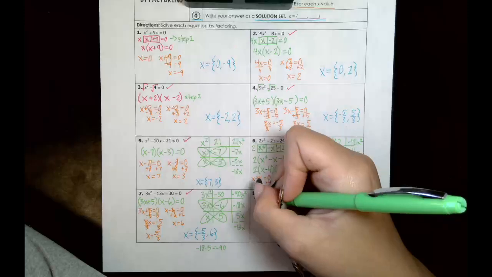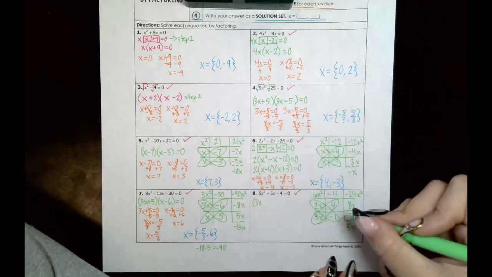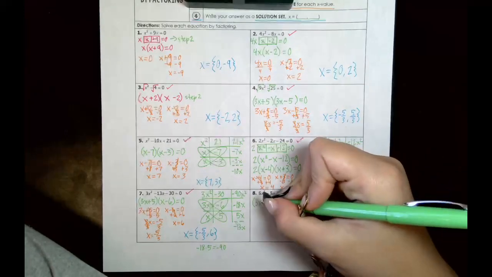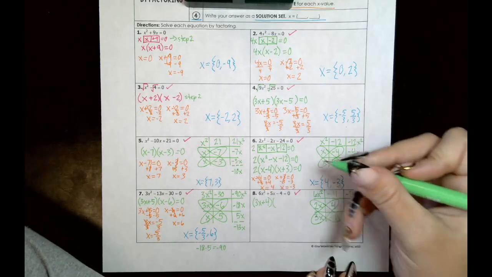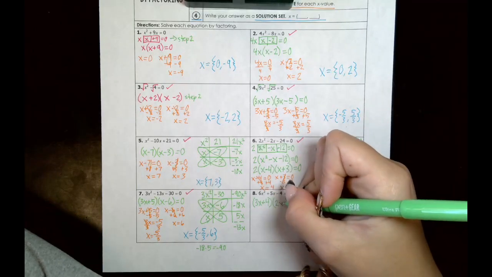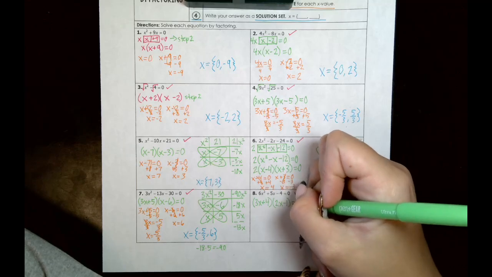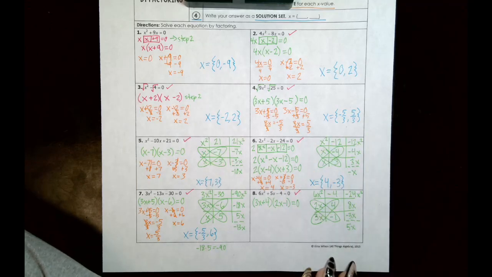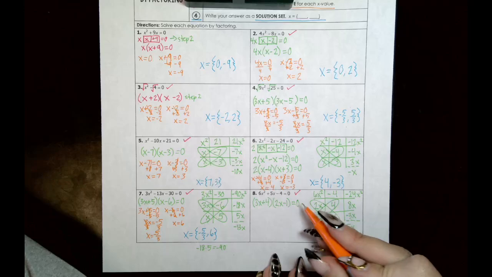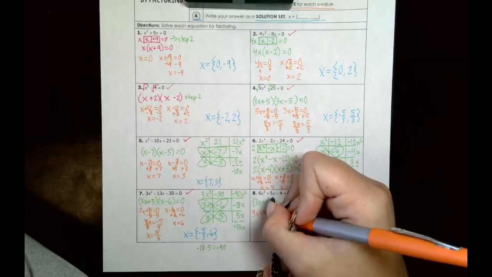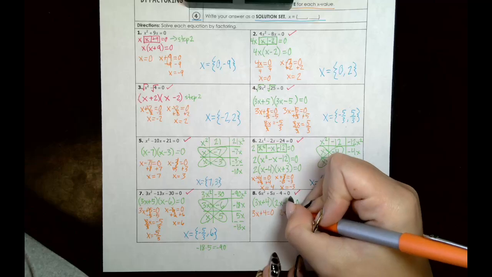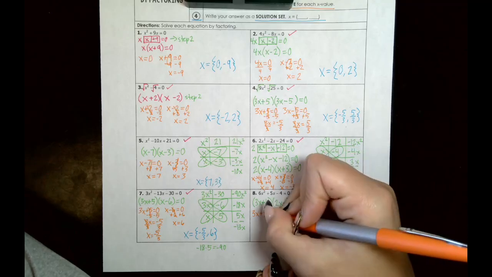So we're going to have 3x plus 4, and you're going to have 2x minus 1, all equal to 0. So then we have to set both of these equal to 0. So 3x plus 4 equals 0. 2x minus 1 equals 0.